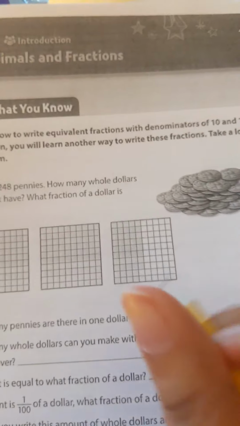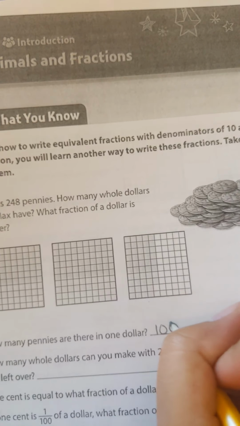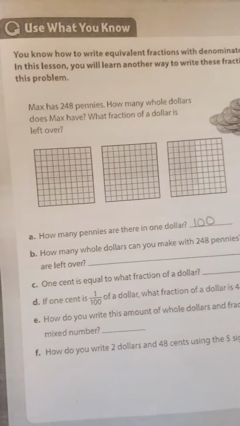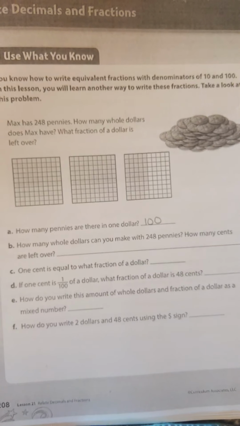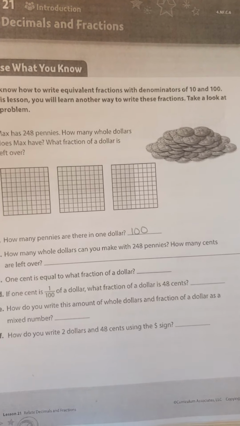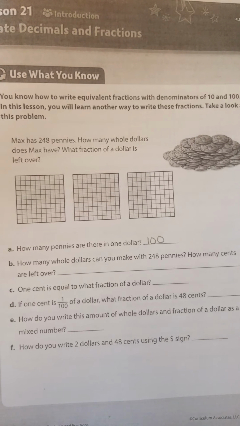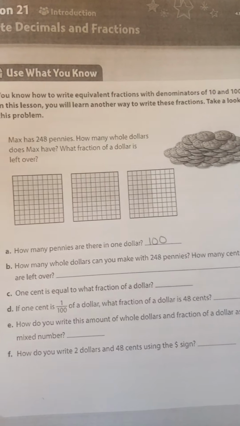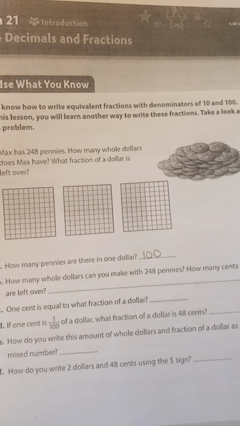Now it says, how many pennies are there in $1? You should know there's 100 pennies in a dollar. How many whole dollars can you make with 248 pennies? How many cents are left over? Well, this is kind of like when we're thinking about that division. How close can we get without going over?